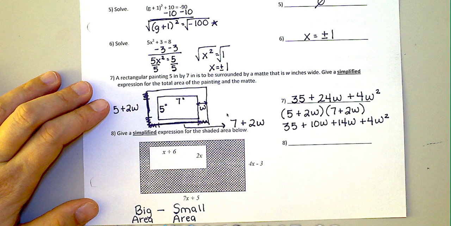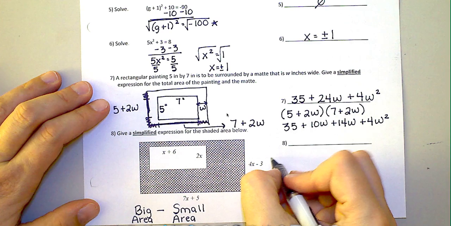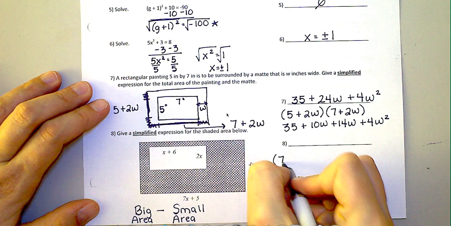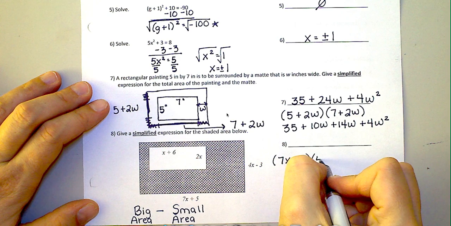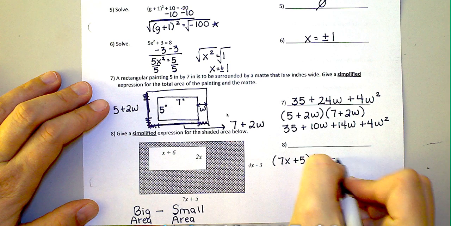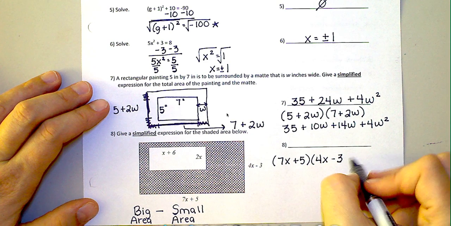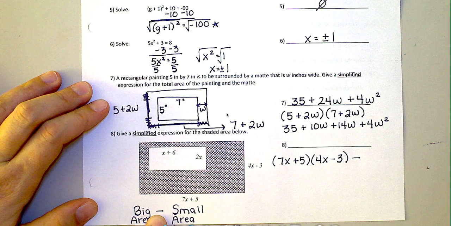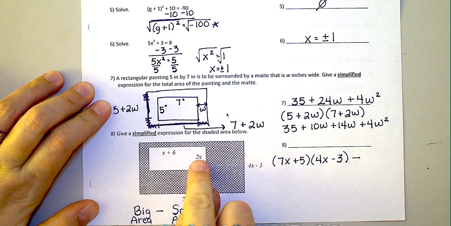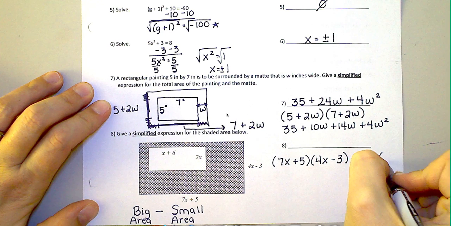Okay, so to get the area of the big outside rectangle, I'm going to multiply these two things together. I'm going to multiply 7x plus 5 times 4x minus 3, and then I want to subtract, because I said that's what I'm ultimately wanting to do, the area of this one, which is 2x times x plus 6.